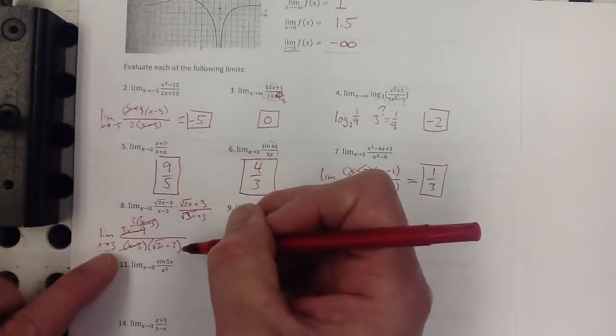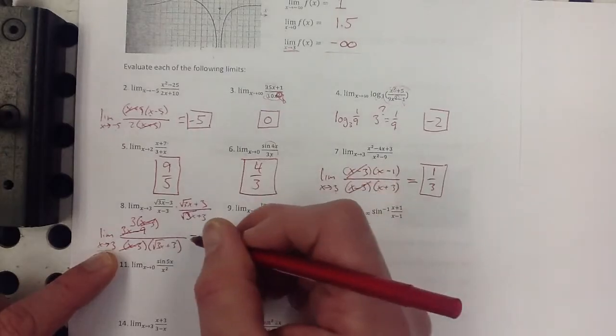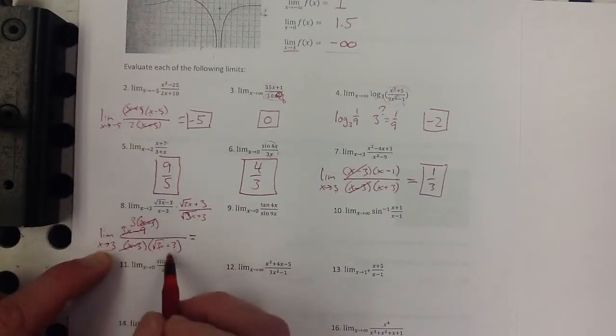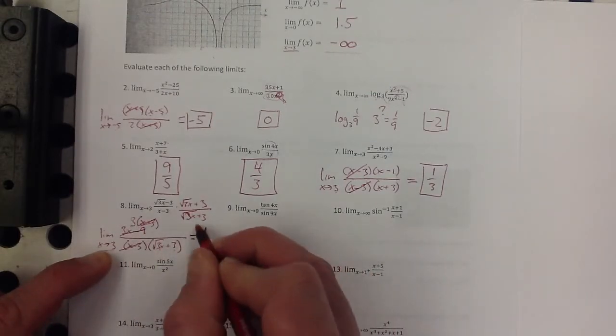Now I have 3 over that, so I should be able to plug my 3 in. 3 times 3 is 9, the square root of that is 3, plus 3 is 6, and 3 over 6 is 1/2.